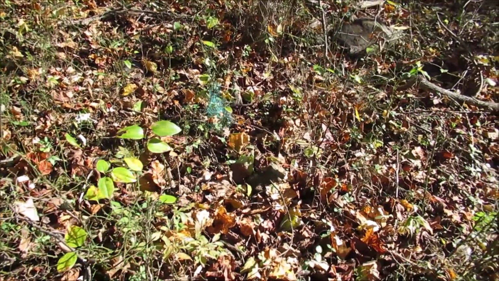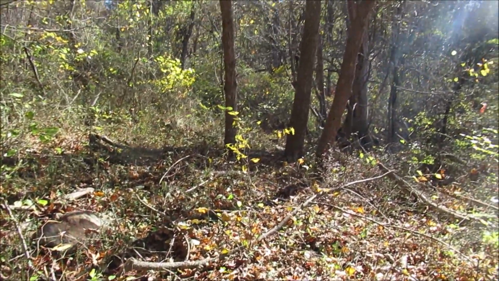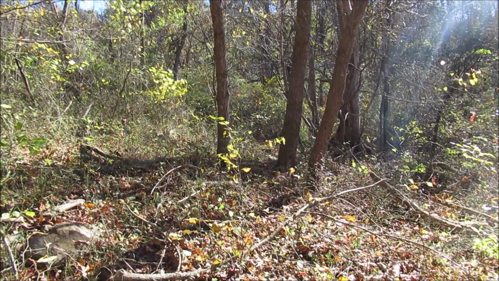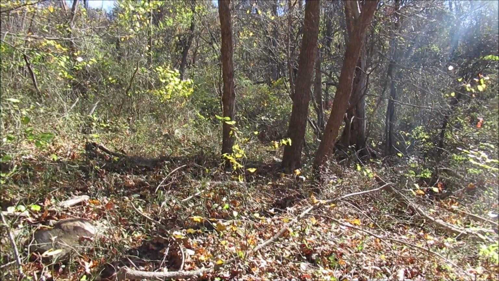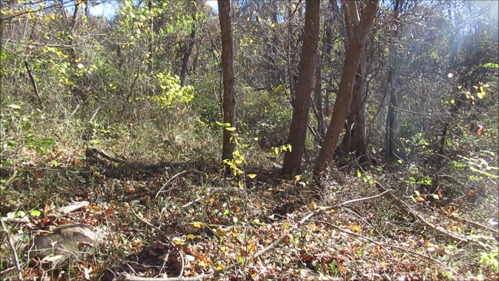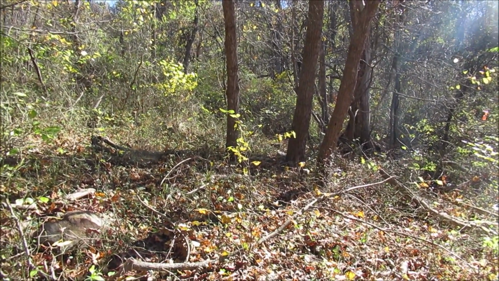And according to my GPS and compass, I need to go about 250 feet that way. So I don't know, I might see if I can get in there, but it looks pretty bad.